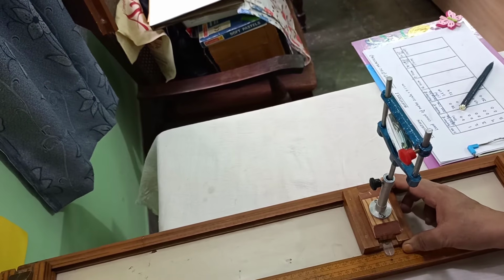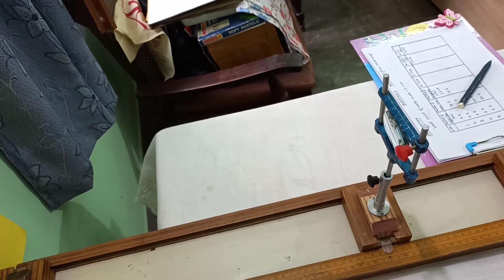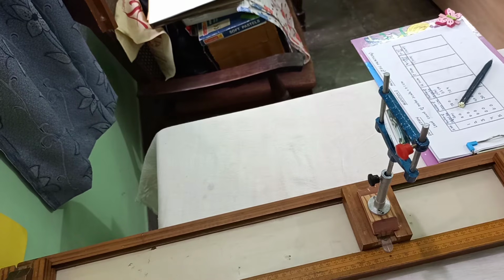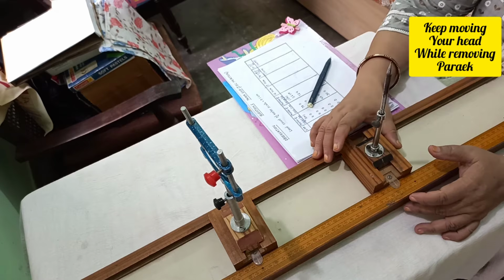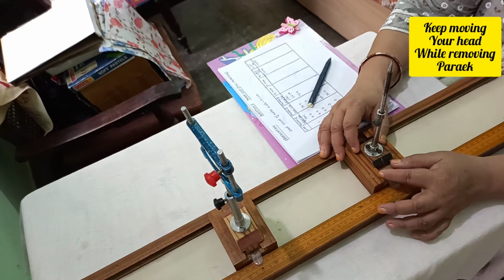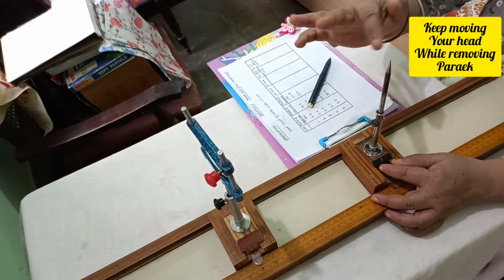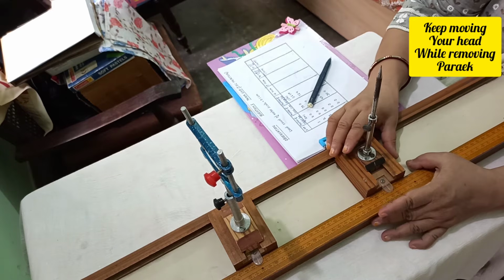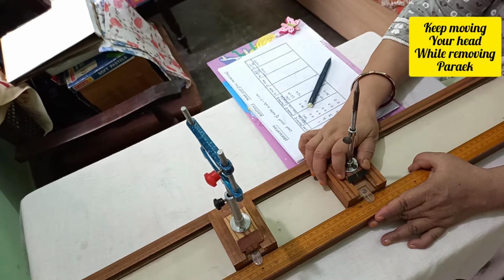And I'll show you later that this is the 50 centimeter mark. So I shifted my lens to the 50 centimeter mark and now I'll show how to remove parallax. Observe my head movement, children. That is very, very important. We have to focus on the image and the image pin. We'll keep the tip to tip connection and then just look at the way I'm shifting the pin and moving my head.